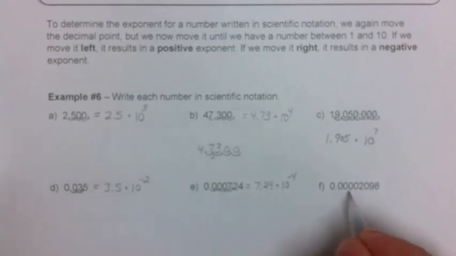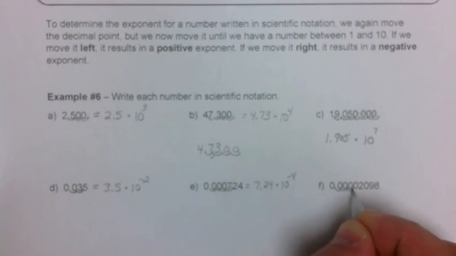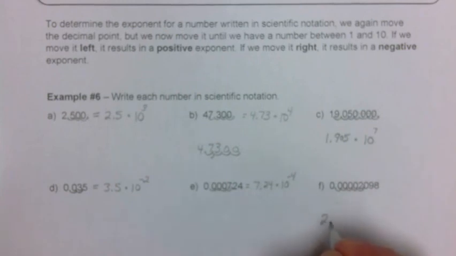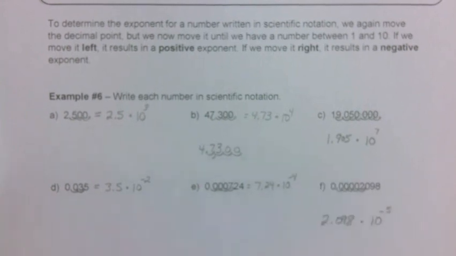Finally, this last long decimal here, all right? I'm going to move that decimal point until I get a number that's between 1 and 10. 1, 2, 3, 4, 5 times creates 2 and 98 thousandths times 10 to the negative, because I moved it right, 1, 2, 3, 4, 5 to the negative fifth power. 2 and 98 thousandths times 10 to the negative fifth power.